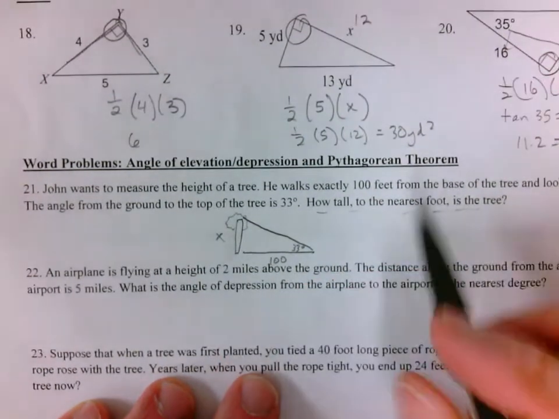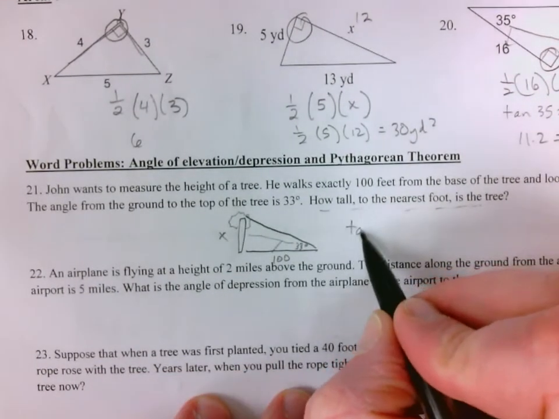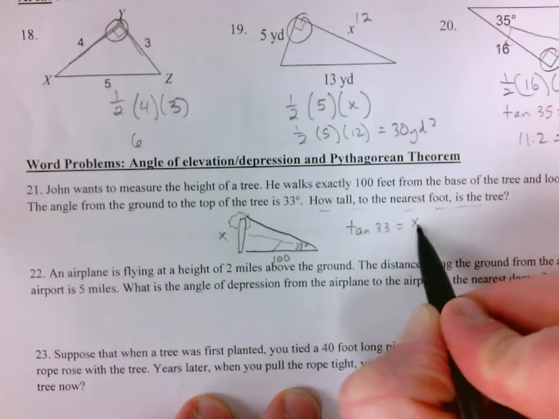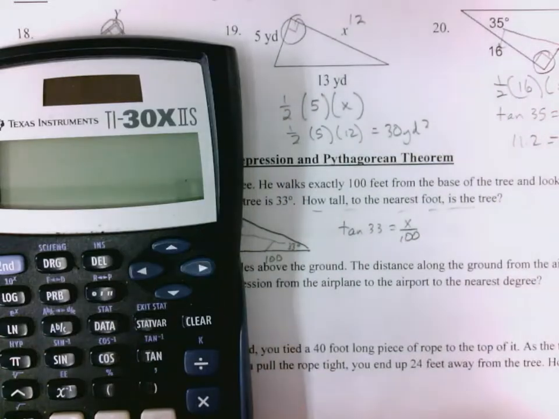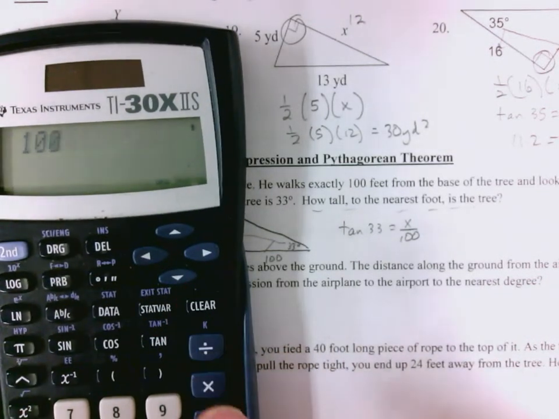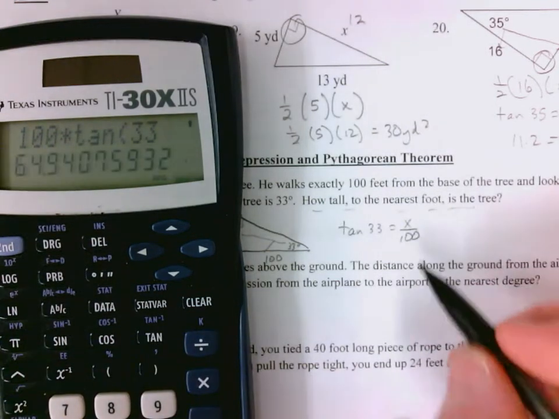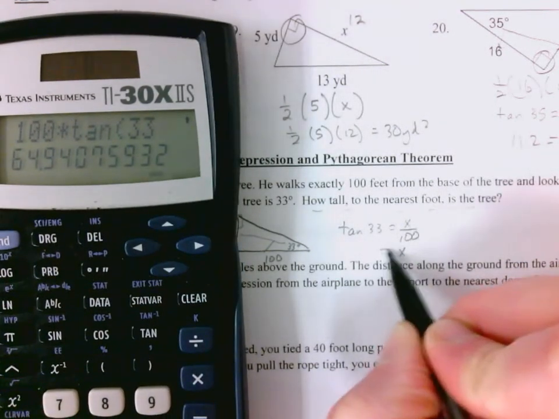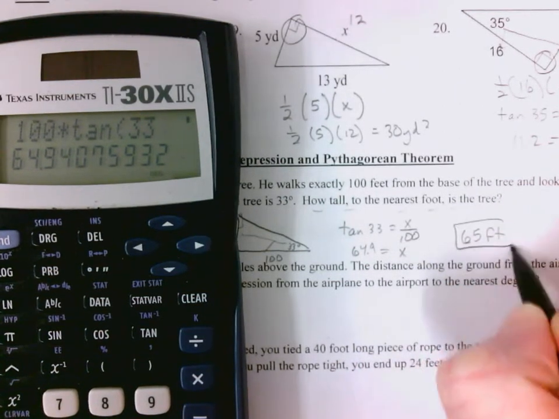There's my X. I need to find the height. That's the opposite side, that's the adjacent side. Tangent of 33 equals opposite over adjacent. So I need to multiply to solve. 100 times tan 33. 64.9. So 65 feet.